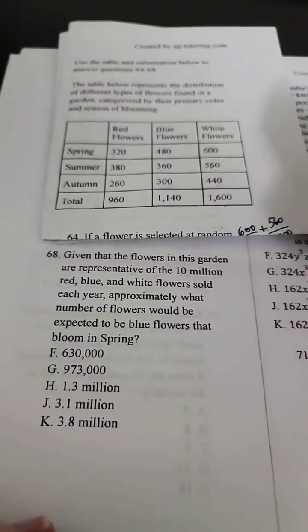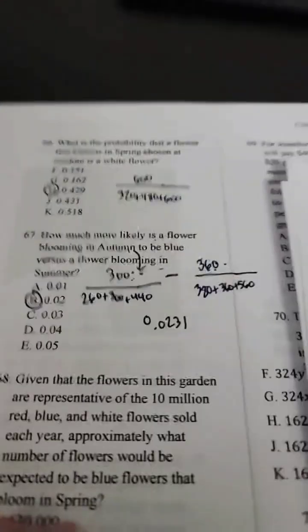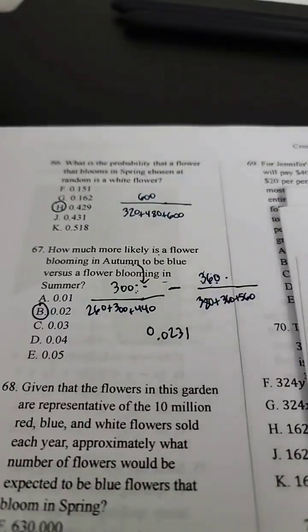So we want blue flowers that bloom in, oh wait, hold on. The whole point of this is I'm supposed to be making sure that my key is completely correct for the third round of edits. So hold on, let me just check that those two were good to go.